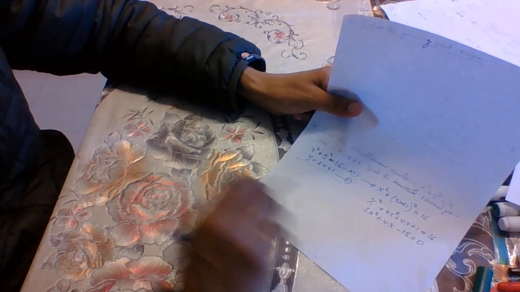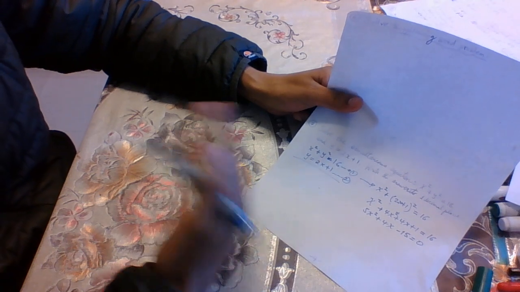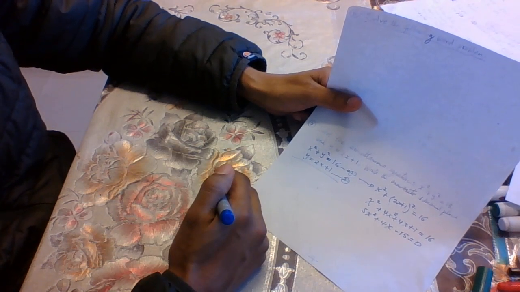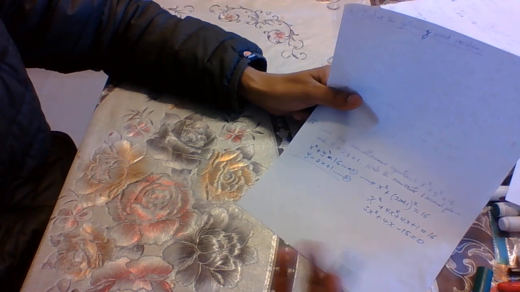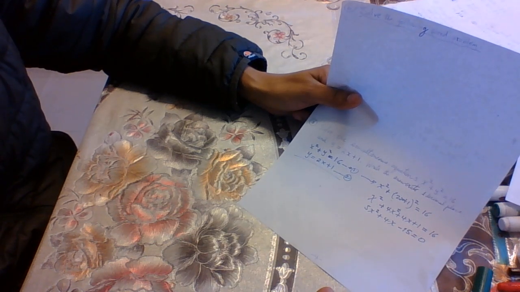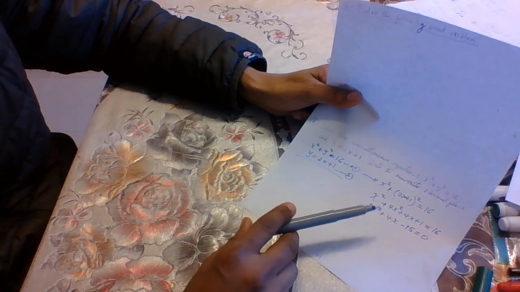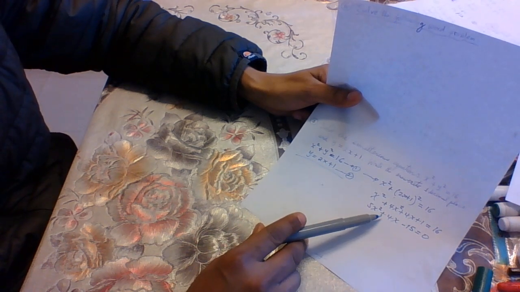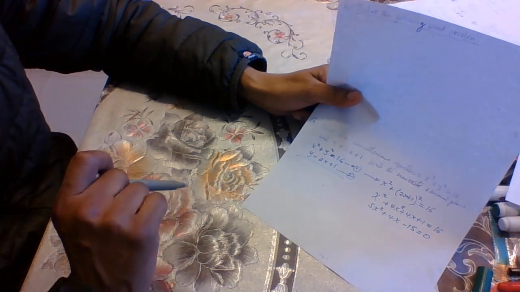Now let's try to solve this one. This is a quadratic equation, so you can use any of the three methods, either factorization, but in this case the factorization method is not applicable. Therefore you have to use either the quadratic formula or completing the square.